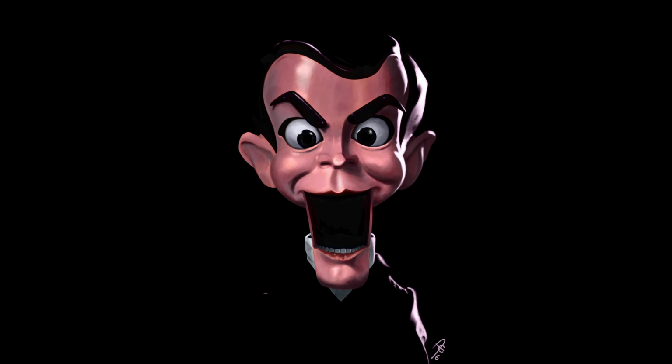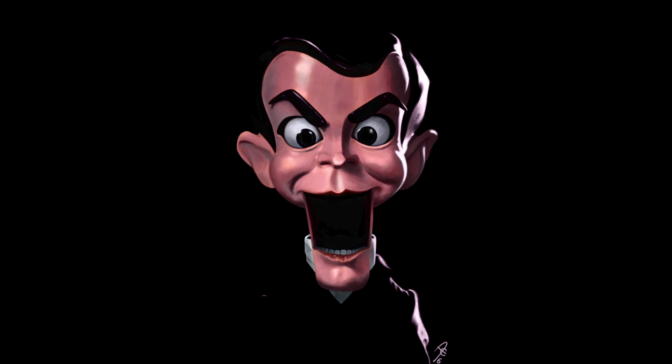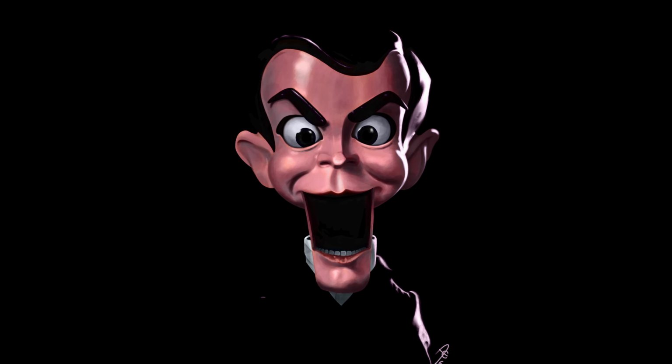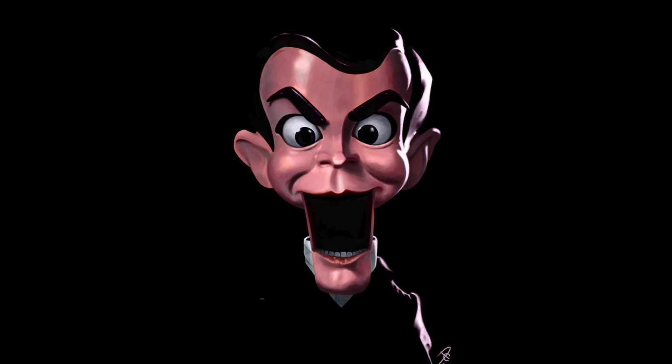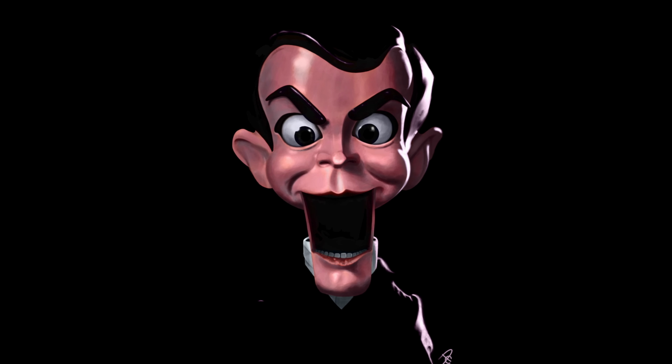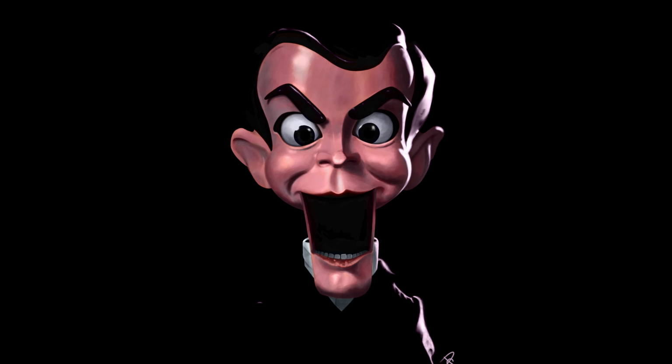And then I wanted the backlight to have this almost violet-y kind of feel to it as well, so that it had a separate color from the rest of the lighting in the image, just so it really pops and has this, like I say, uneasy, almost freaky feel to it. So here it is. Here's Slappy. It's fully done.